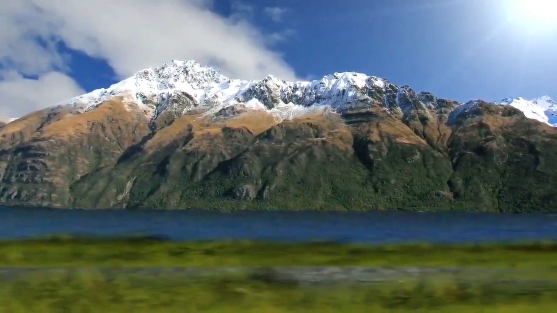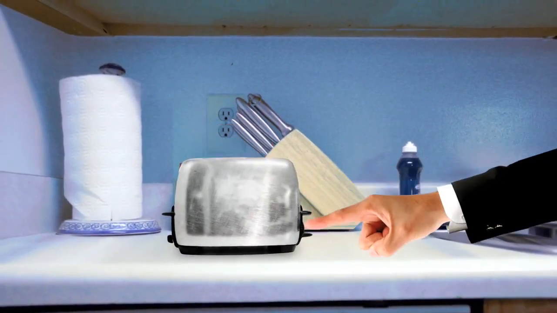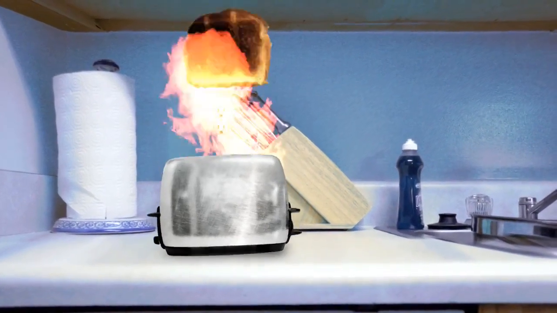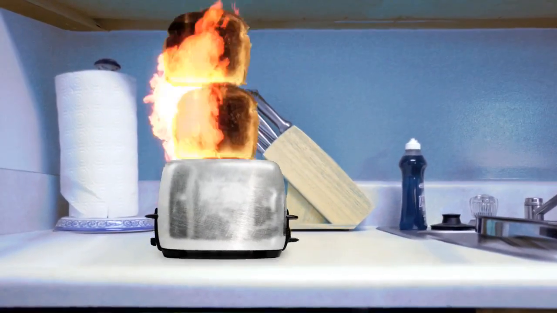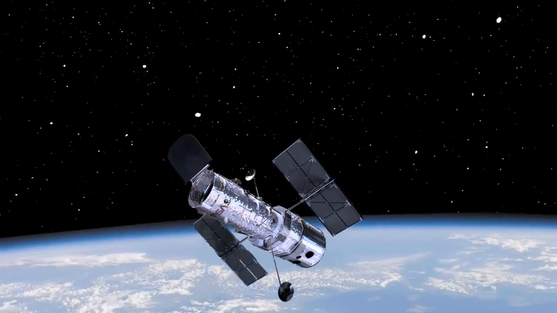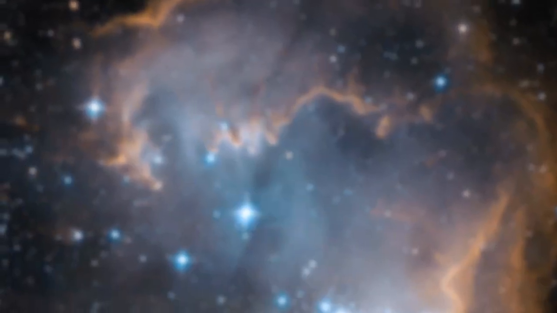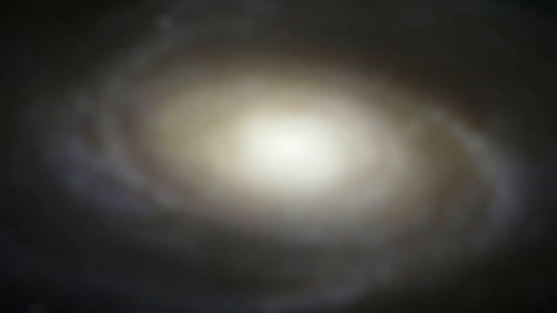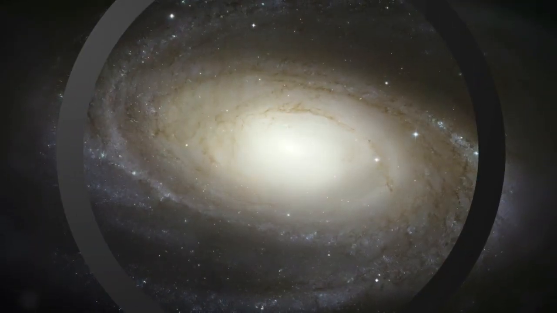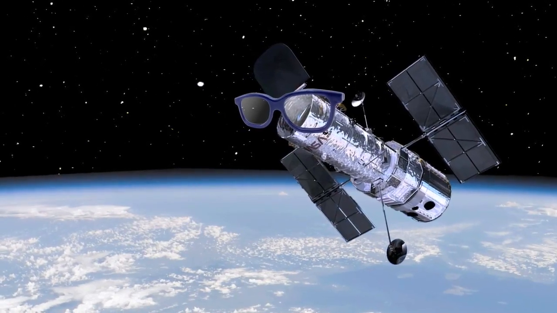Probably wouldn't work so well. How about a toaster? Not so good either. Now what about a satellite? The same thing applies. What if we had a telescope that couldn't take pictures? Luckily, NASA was able to put glasses on Hubble, but it's not always so easy.